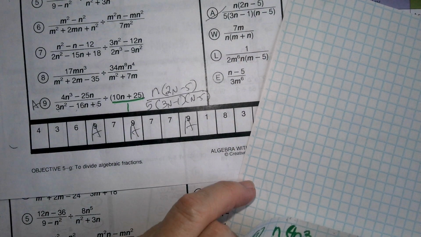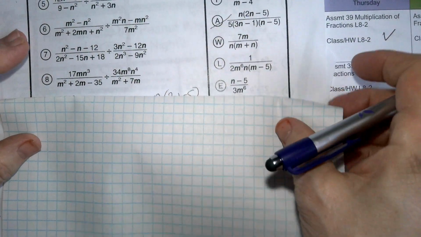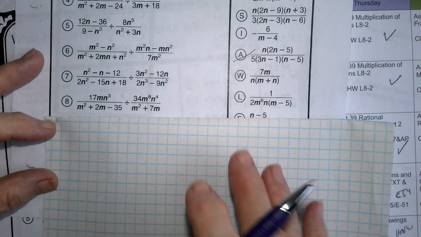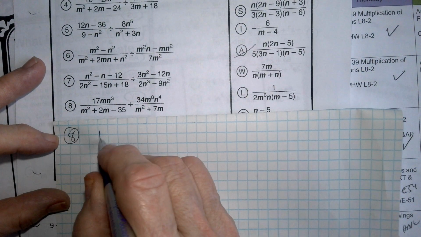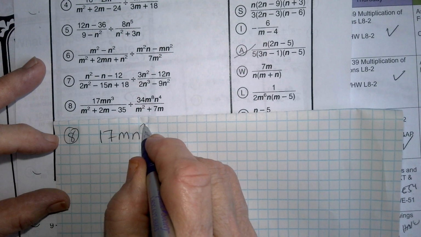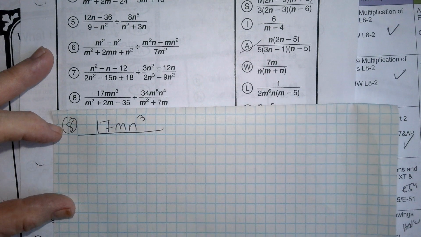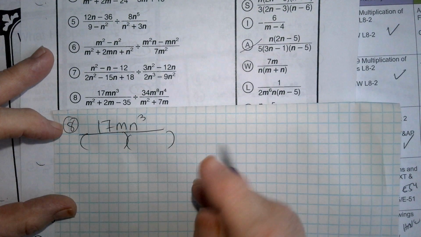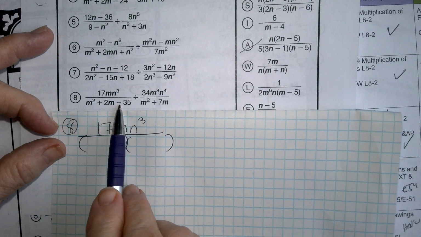So we'll do the number 8. So again, we're going to leave change flip, but we're going to factor it as we go. So for number 8, I'm going to leave the 17m to the third. And right below that, who thinks they know?